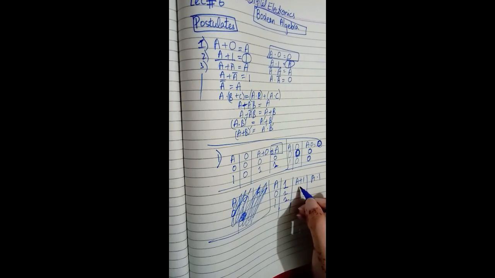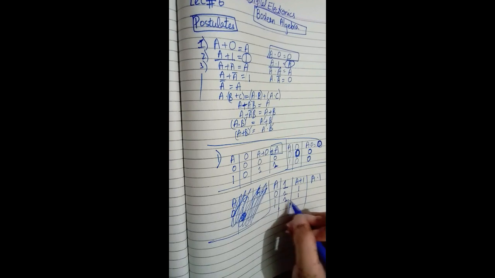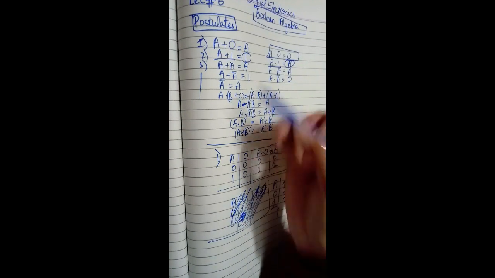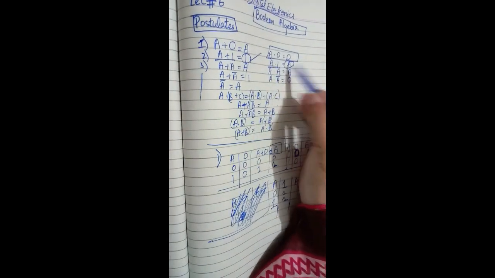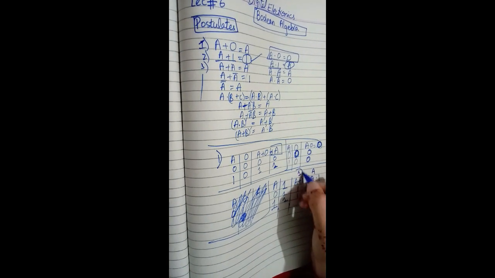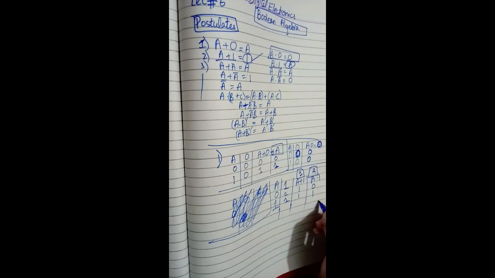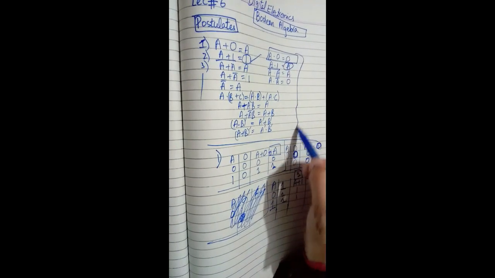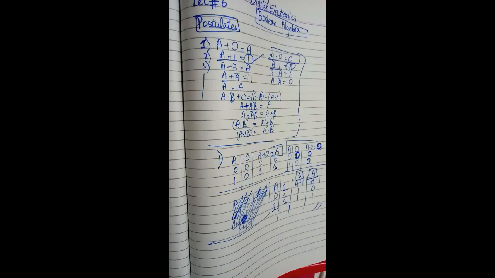So A plus 1 will give us 1 and 1. You can see 0 plus 1, 1 plus 1, so this is correct. The second one is A dot 1 is equal to A: 0 into 1 is 0 and 1 into 1 is 1. This is also correct, that we get the output A here and the output 1 there. So this is how we can prove all these postulates. These all are valid and we can prove them.